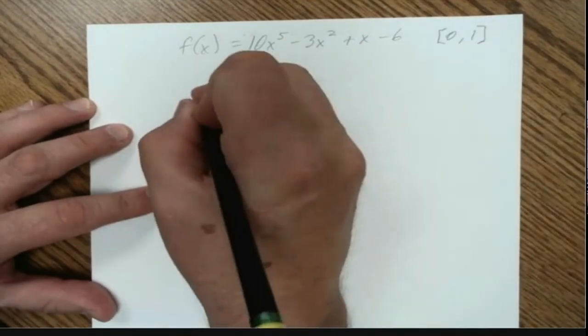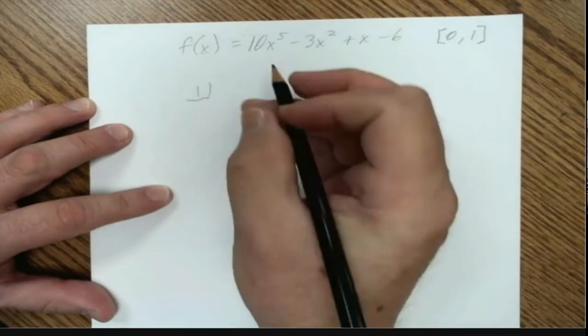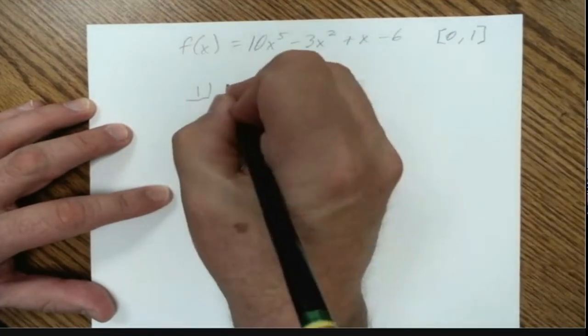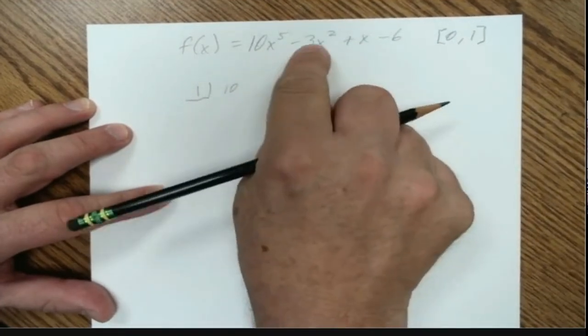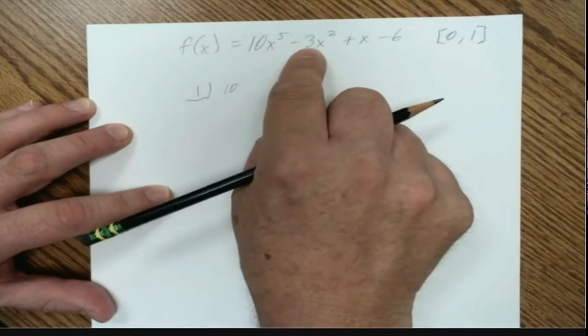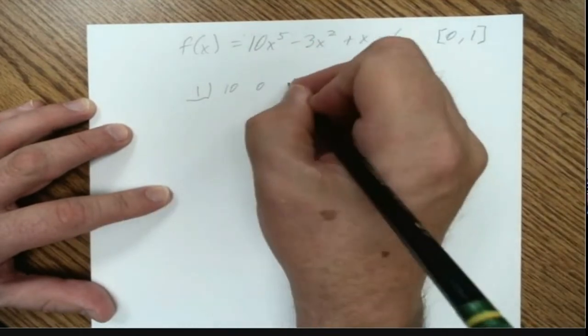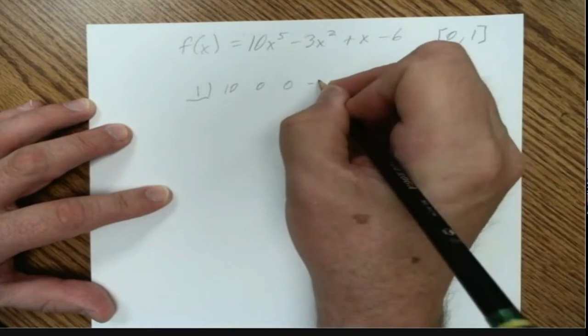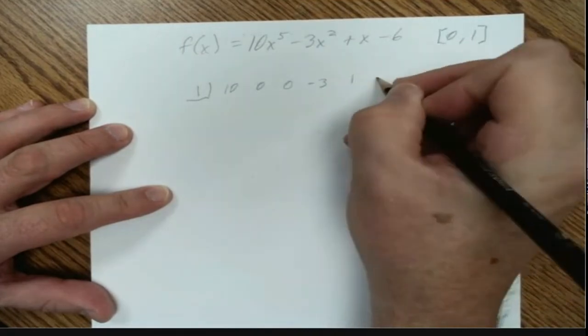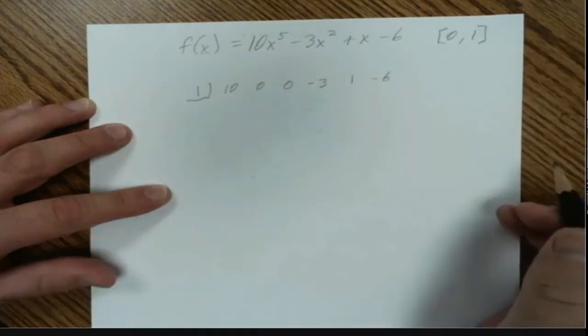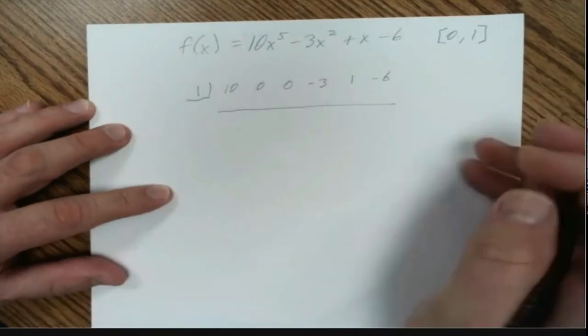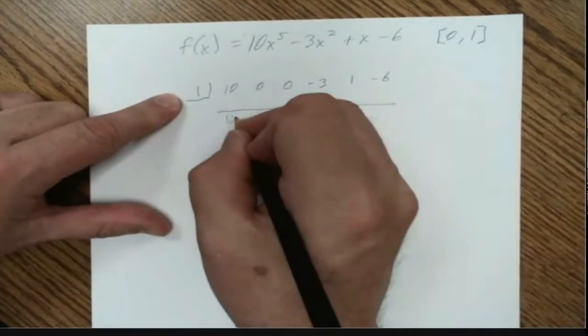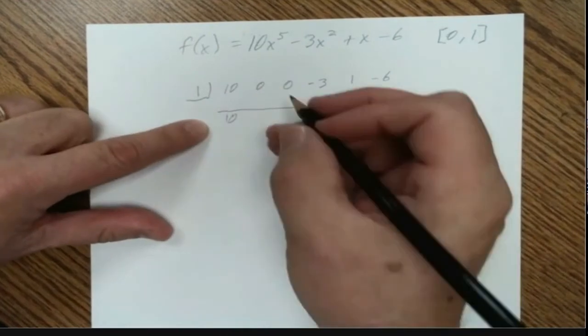So if we take 1 and do synthetic division, and again, we take the coefficients, 10, x to the 4th and x to the 3rd are both missing. So we got to put a 0 because they both have a coefficient of 0. Then -3, 1, and -6. All right, so doing the synthetic division, we take the 10 and drop it straight down. Then we multiply.